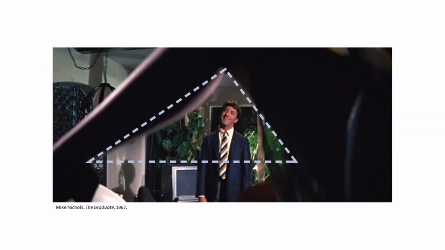Another technique that can create interesting compositions is the frame within a frame. Movie directors can make their pictures more visually compelling by showing viewers what they wish for them to look at in unusual and creative ways. The frame within a frame in this famous movie by Mike Nichols titled The Graduate, 1967, is a good example of that.